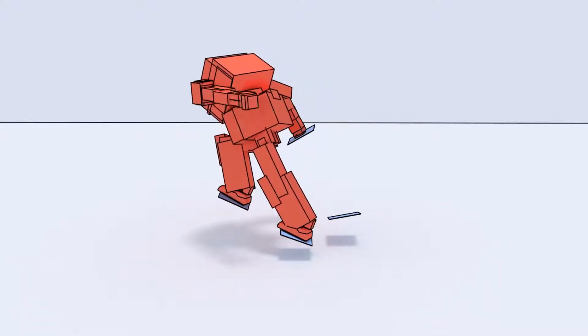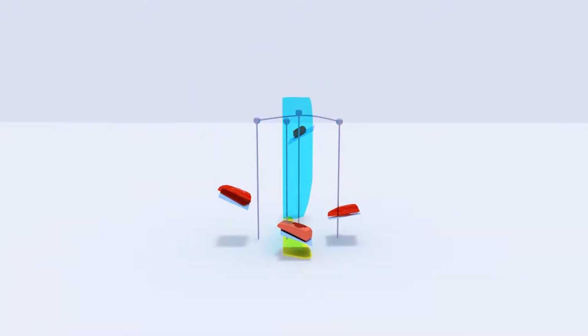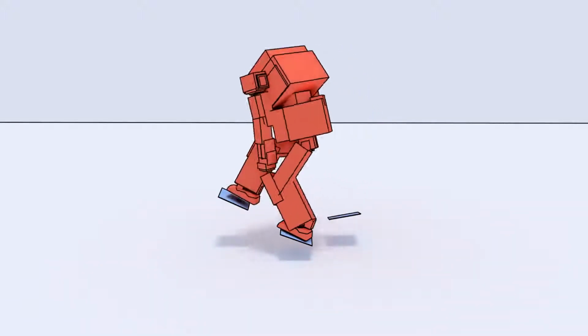In the paper, we explain how to relax the quasi-static constraints by using the transition points as control points for a Bezier curve such as this one. This allows us to preserve kinematic constraints while generating smoother, more dynamic motions such as this one.